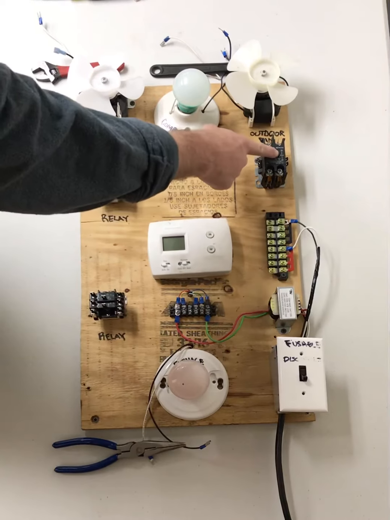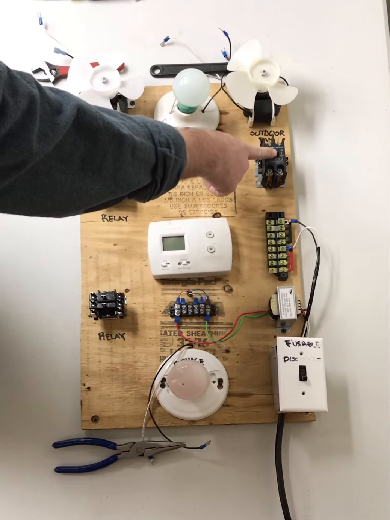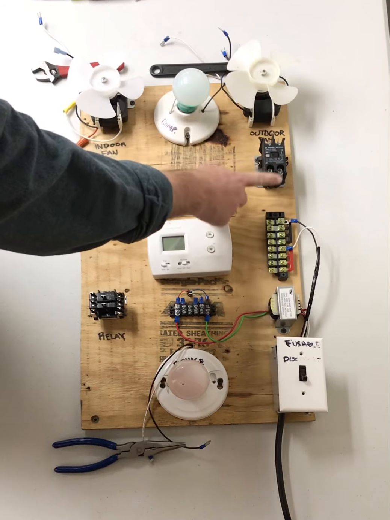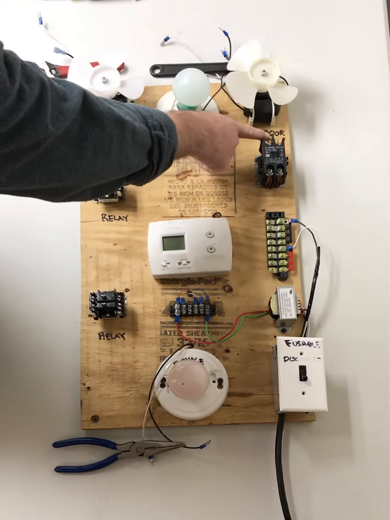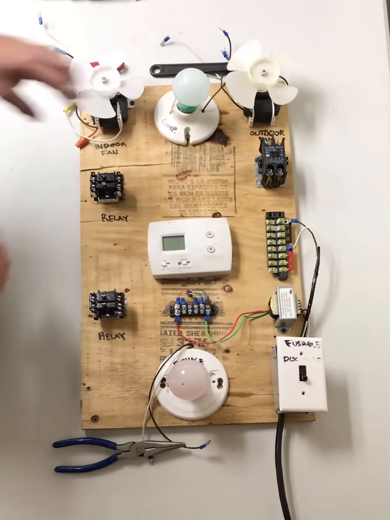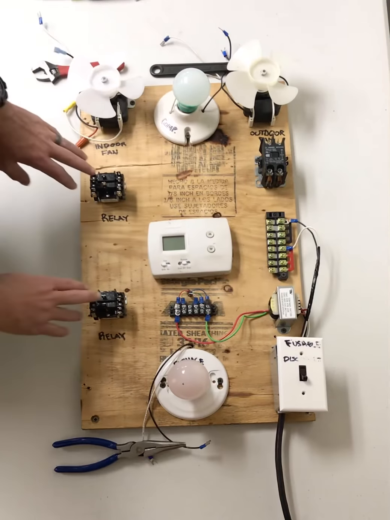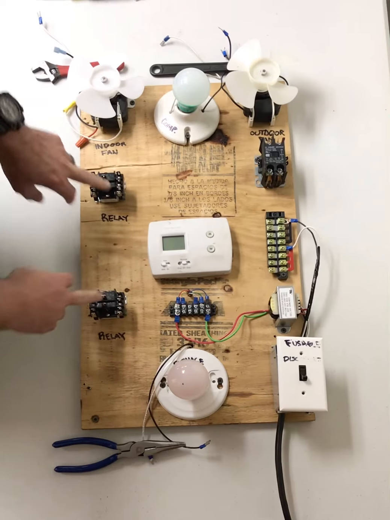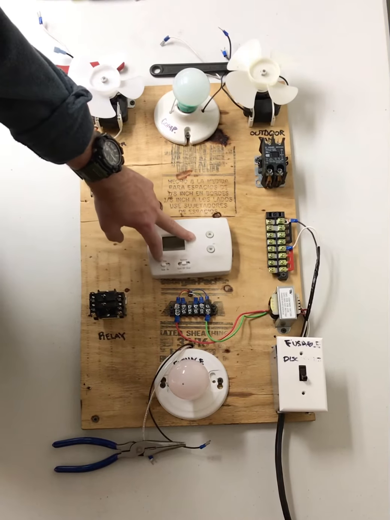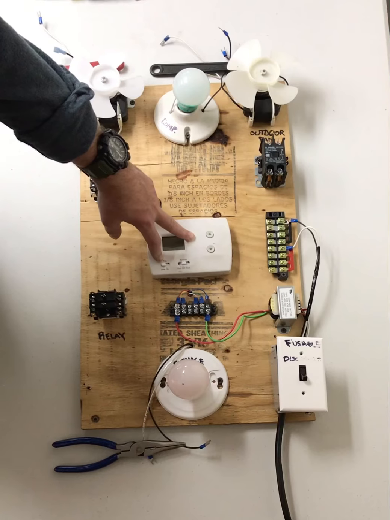Your contactor is a power passing device. It's taking power from one end, and when the contactor pulls in, it sends it through to the other end and then gets distributed to a part. Your contactor relays are power passing devices. Your thermostat is a power passing device.